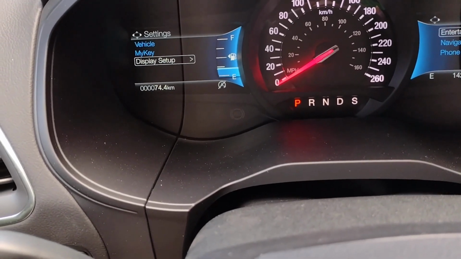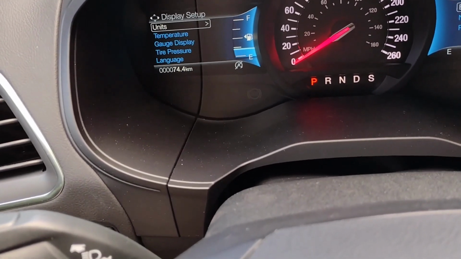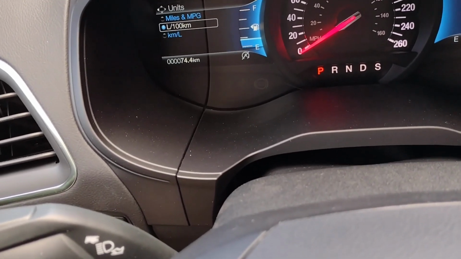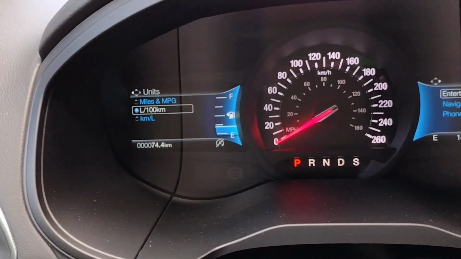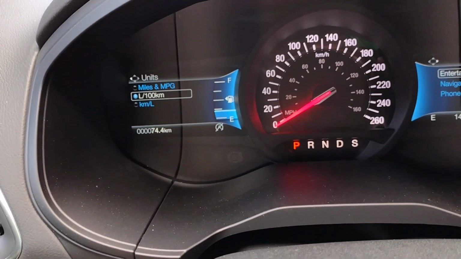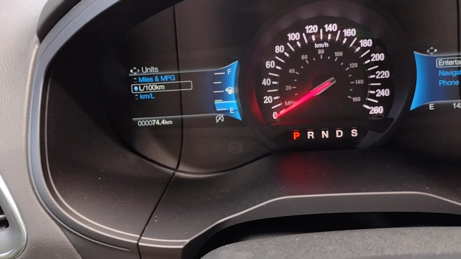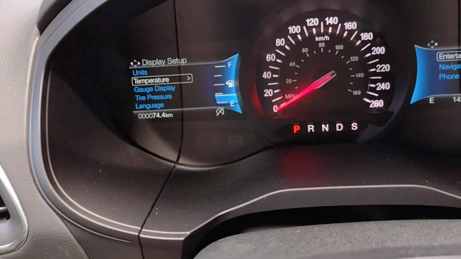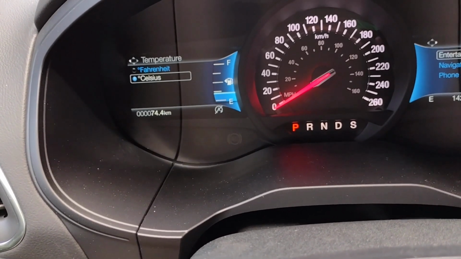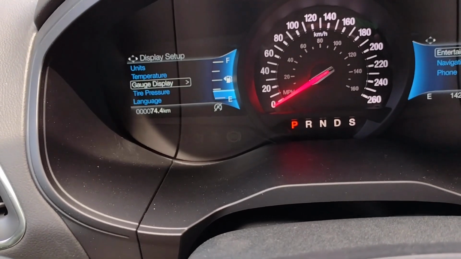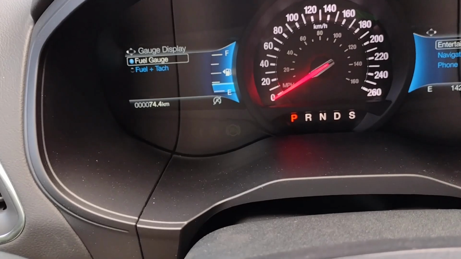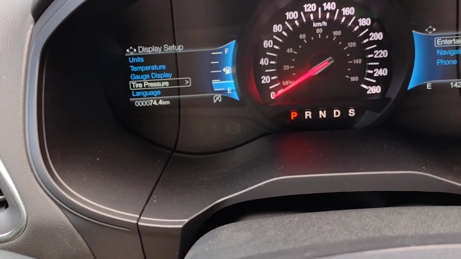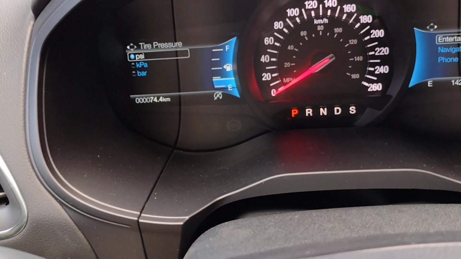Your display setup, your units. Do you want it to show in miles and miles per gallon? Do you want liters and liters per 100 kilometers? Do you want kilometers per liter? The temperature. Would you like it to show in Fahrenheit or Celsius? Gauge display. Do you want just the fuel gauge or would you like the tachometer on there as well? Do you want your tire pressure in pounds per square inch?